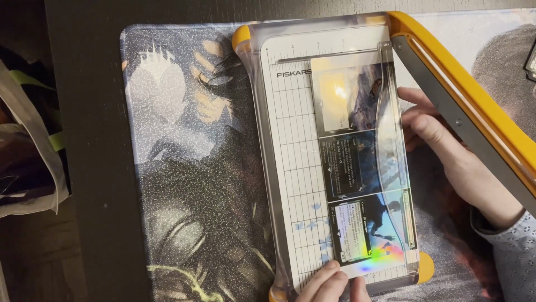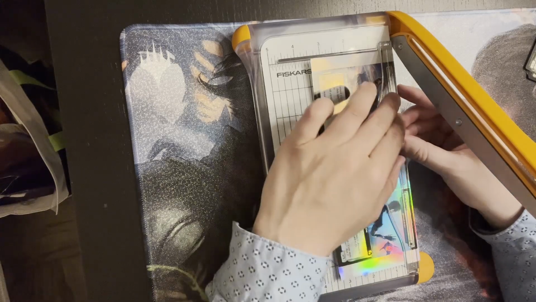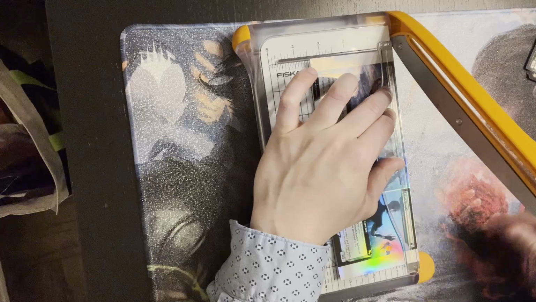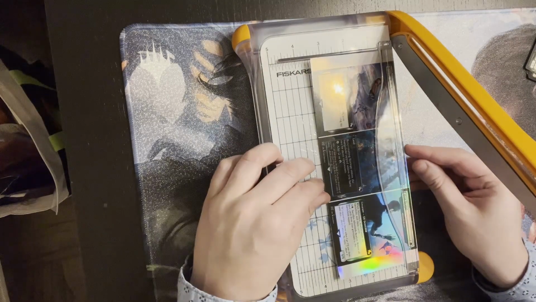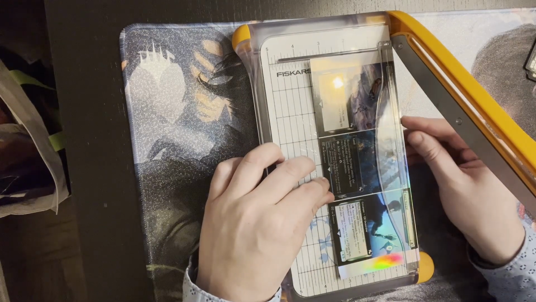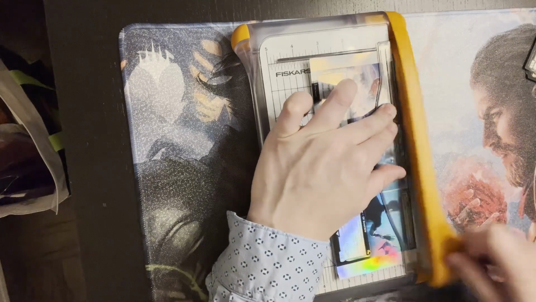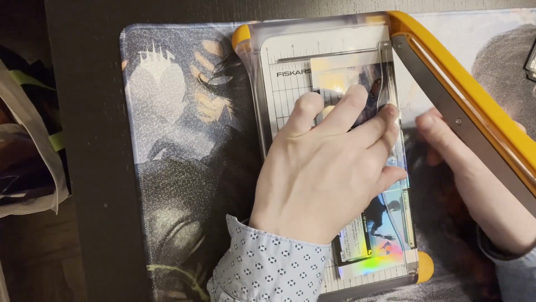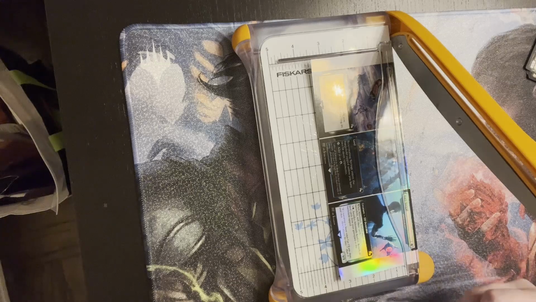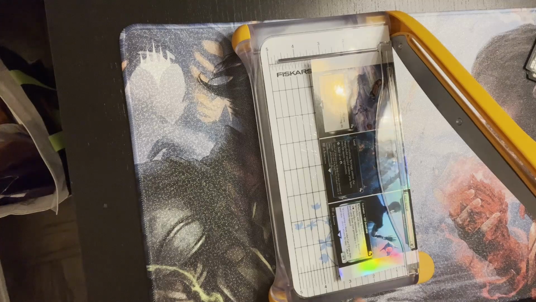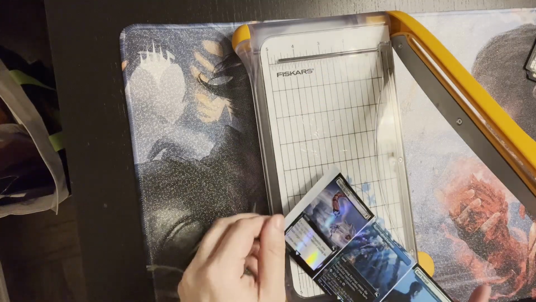Alrighty then. Not enough. Let's move that up just a little. Move it back. I think that's... Yeah, that's what I'm talking about. Right on the money. Alright. Let's move these cards over here. Move these scraps over here. I will slide the card in like this.